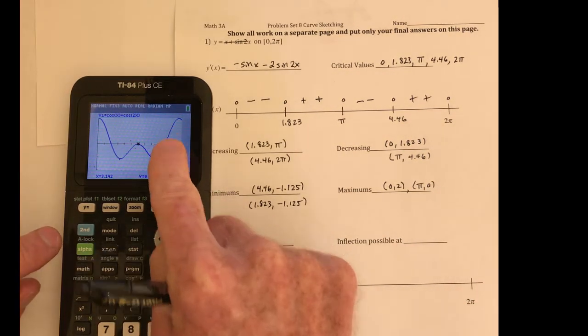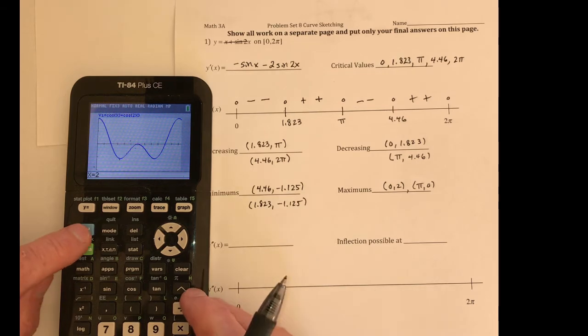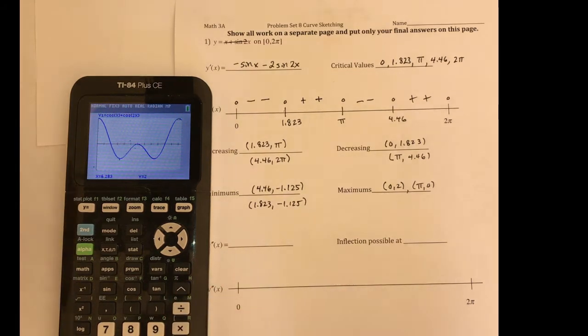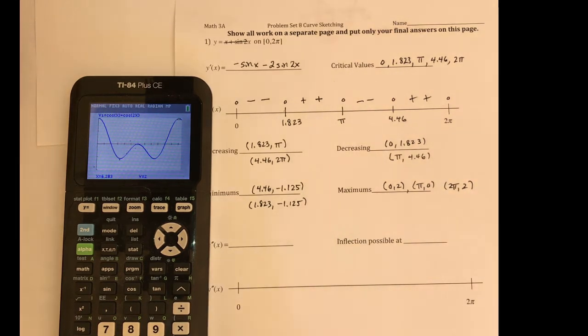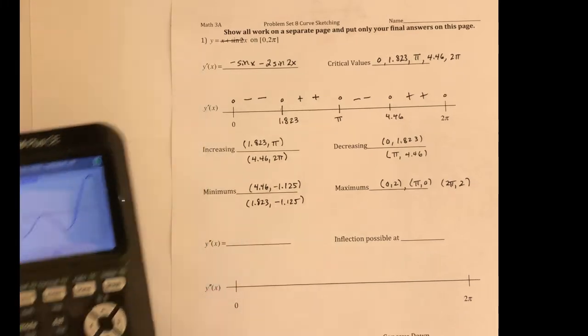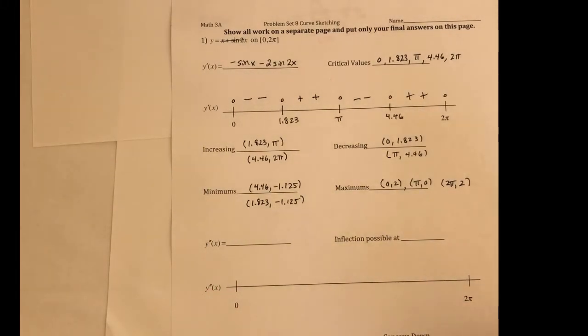And then this one should be 2 pi comma 2. Okay, now we're done with the first derivative. Let me just set this aside.